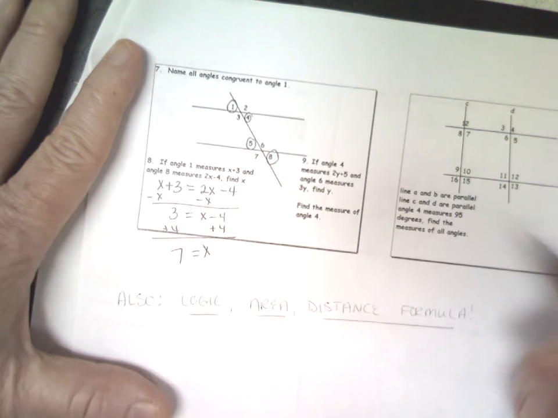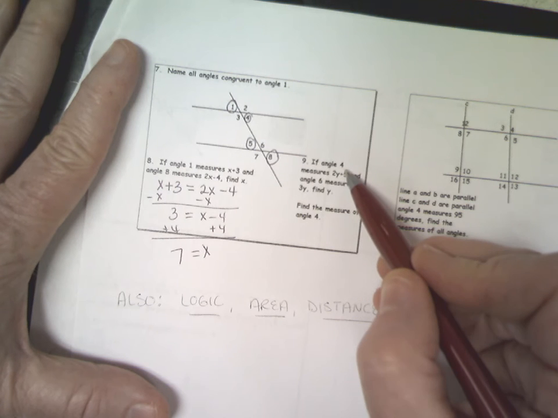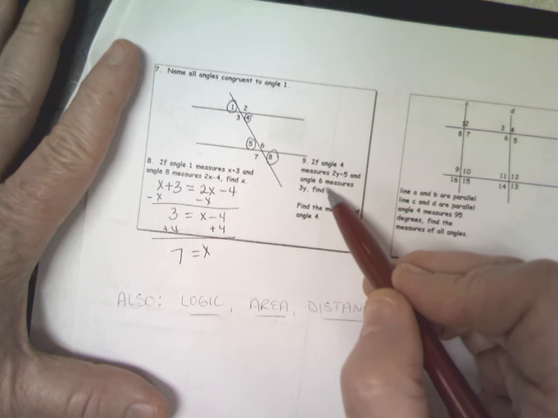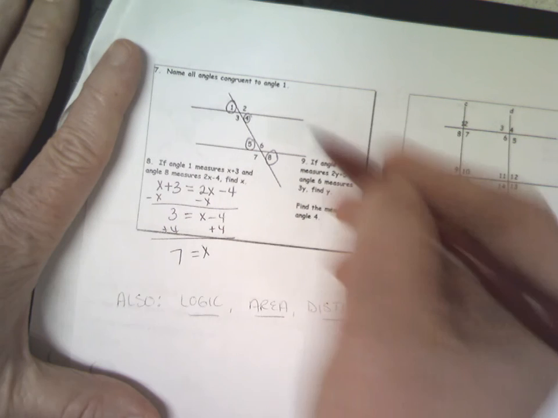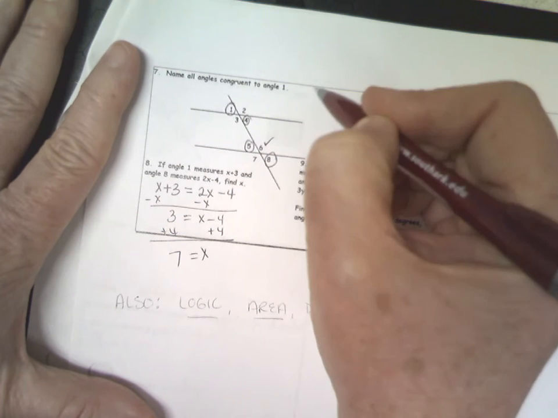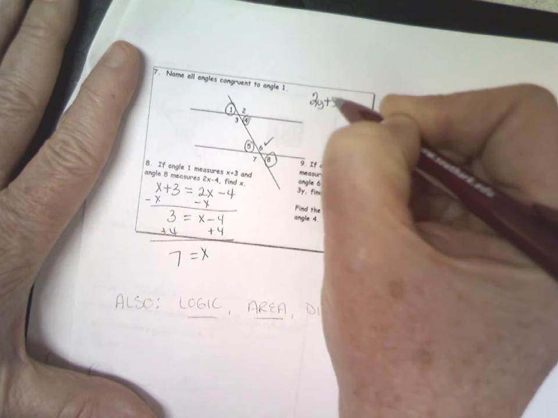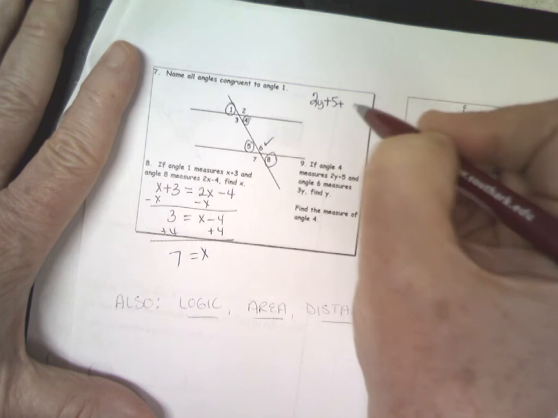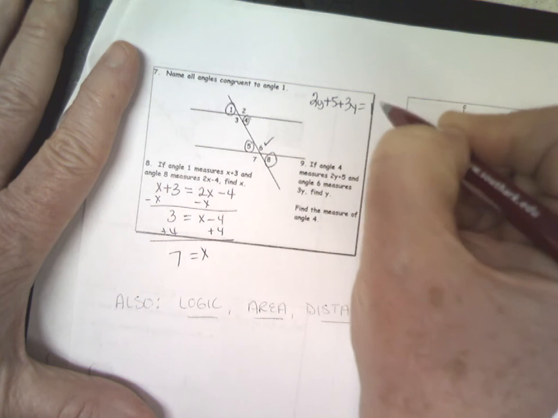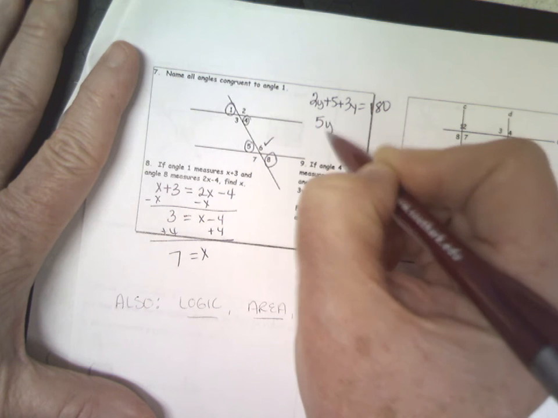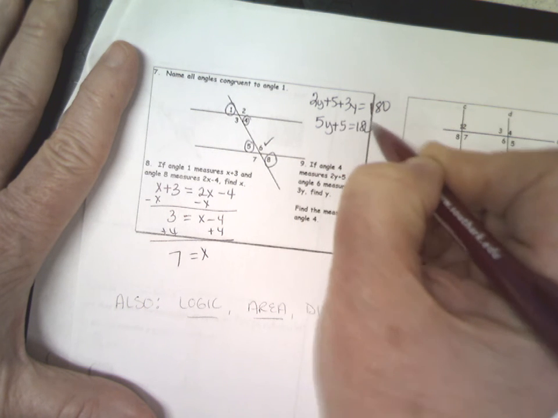X is 7. It says here if angle 4 measures 2y plus 5 and angle 6 measures 3y, find y. Well, 4 and 6 are supplementary because they are same side. So 2y plus 5 plus 3y equals 180. So that would be 5y plus 5 is 180.